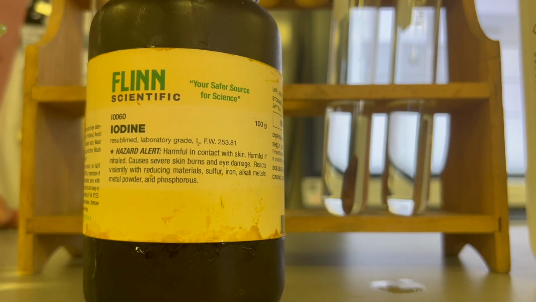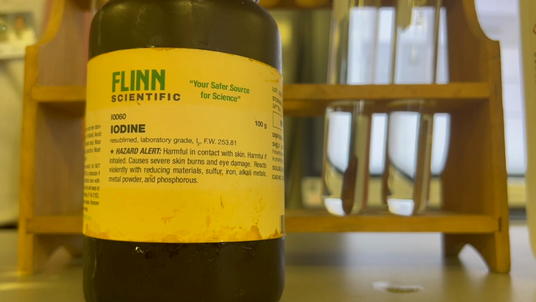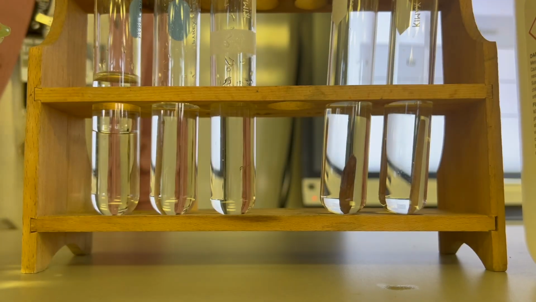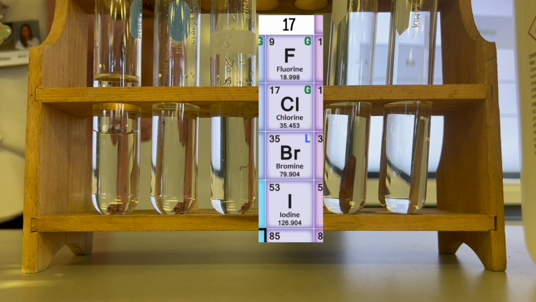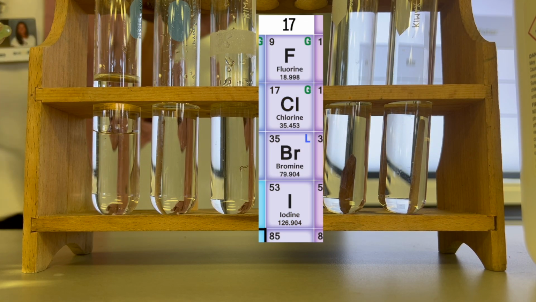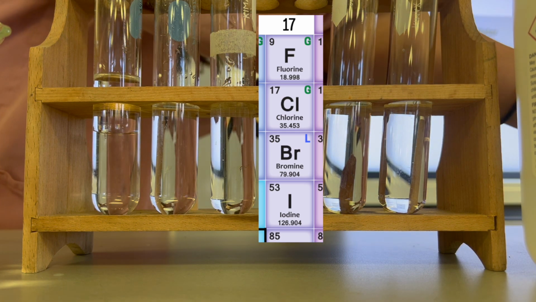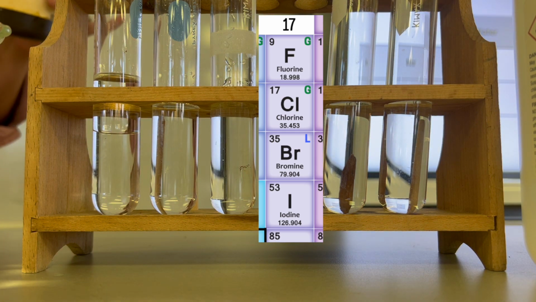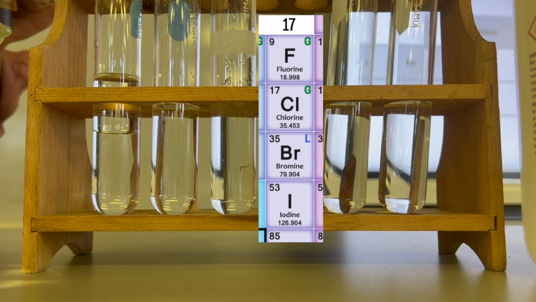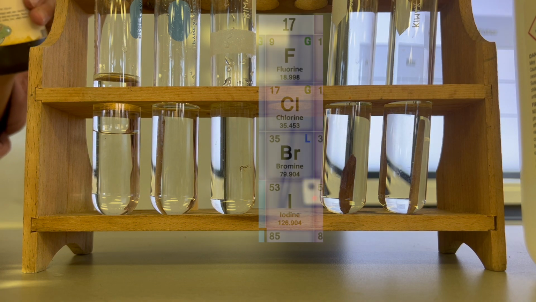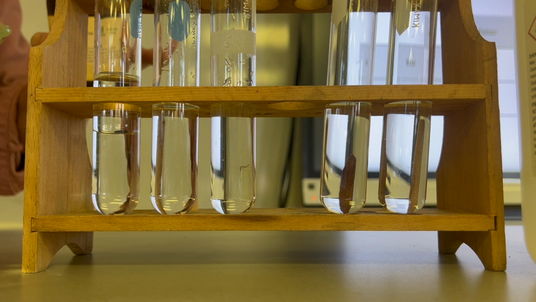Iodine is in group 17 of the periodic table. Take a look at group 17 and you'll notice that the top of the group are gases, and then as you go down it turns into a liquid, bromine, and then solid iodine. So here is iodine. I'm first going to put the iodine in the water.